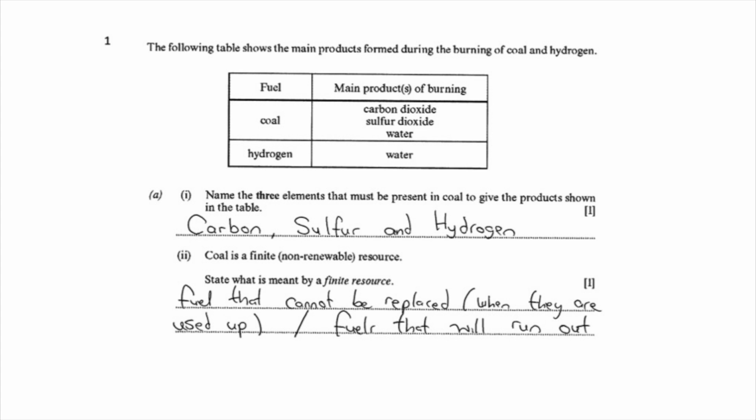You have to have sulfur because it says sulfur dioxide is released. Sulfur plus oxygen makes sulfur dioxide. And there must be hydrogen present in the coal because you get water present. Hydrogen and oxygen make water. So the 3 elements are carbon, sulfur and hydrogen.